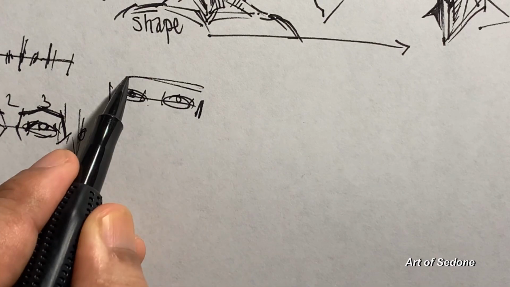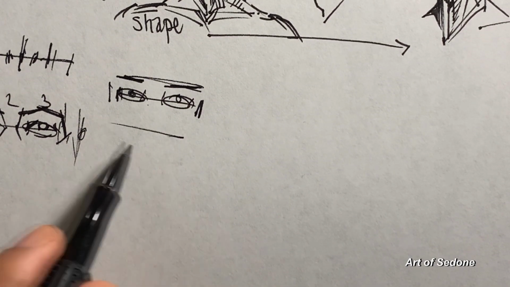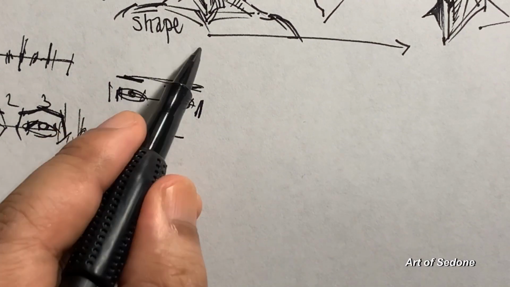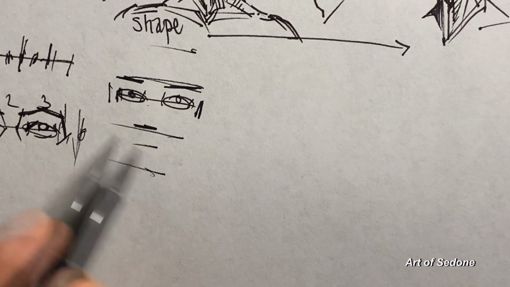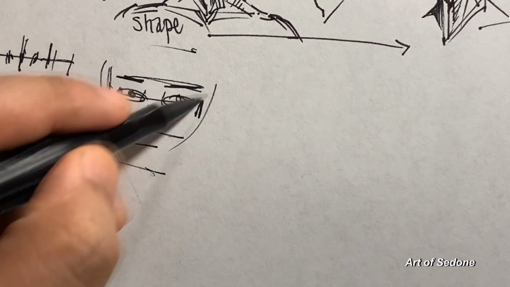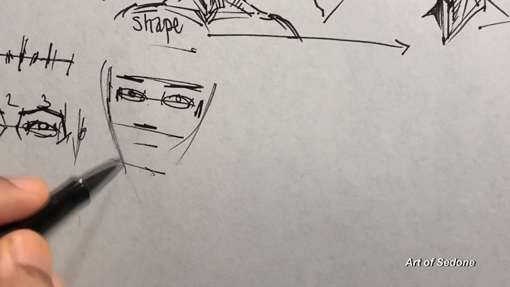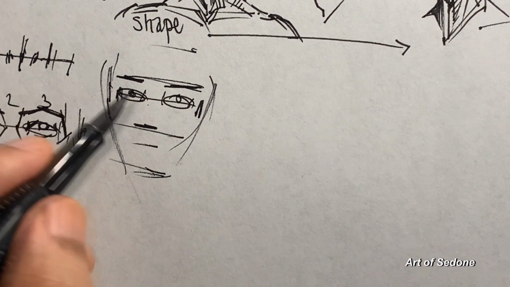If this is the brow, then it's usually a third, kind of like this. And then you make adjustments.